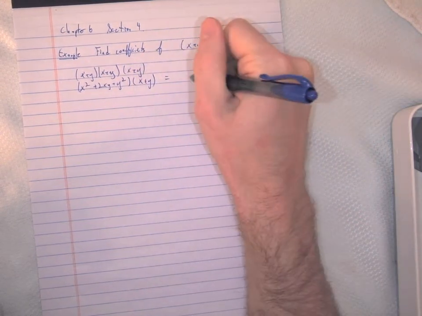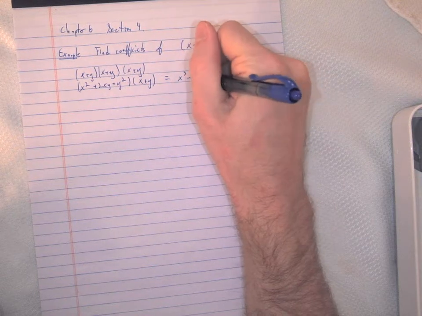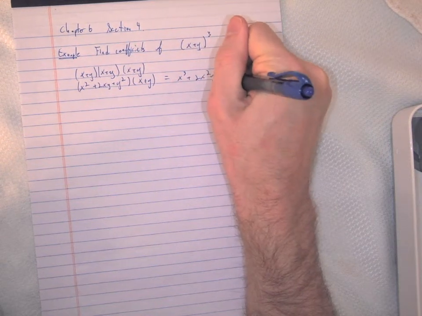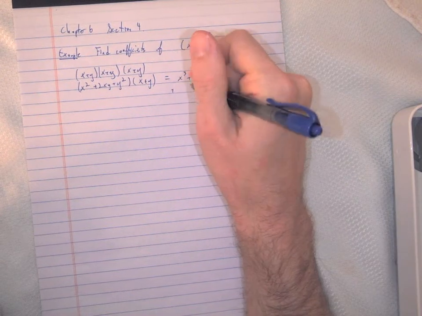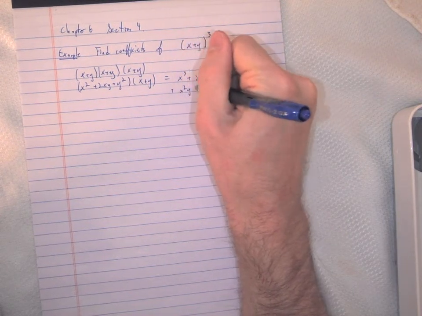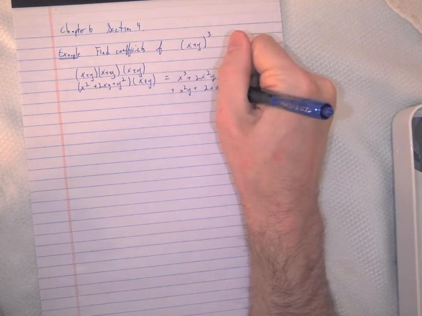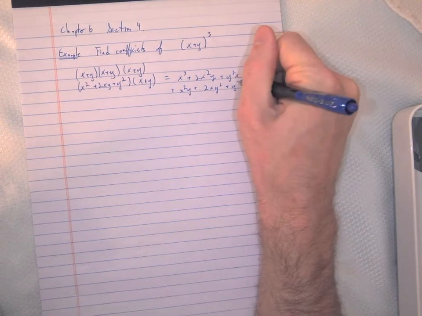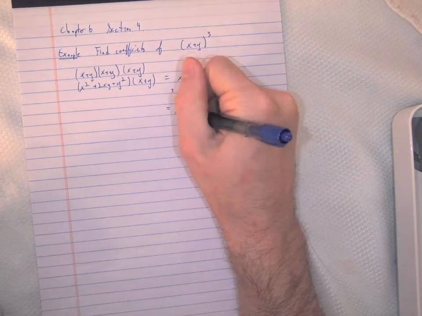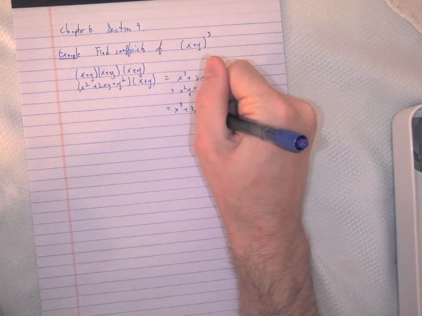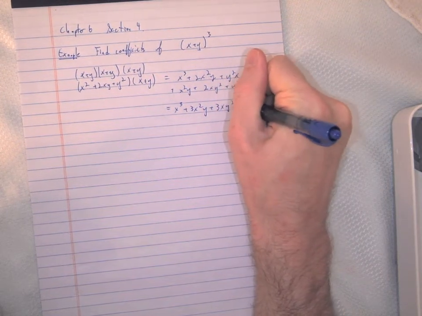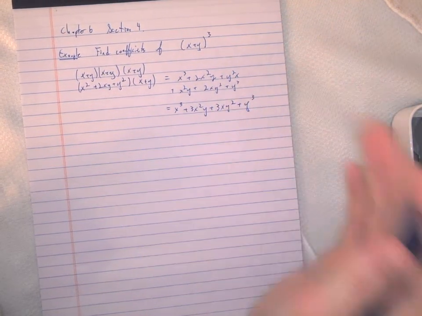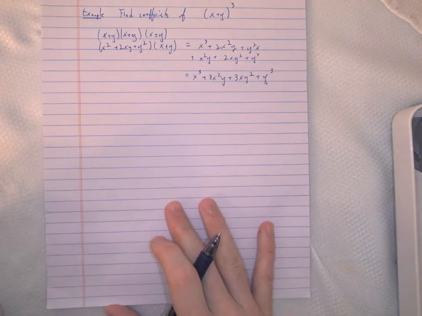If I FOIL this out, I'm going to get an x cubed plus a 2x squared y plus y squared x plus x squared y plus 2xy squared plus y cubed. And if I combine all these terms, I'll get x cubed plus 3x squared y plus 3xy squared plus y cubed. Okay, this is just FOILing.